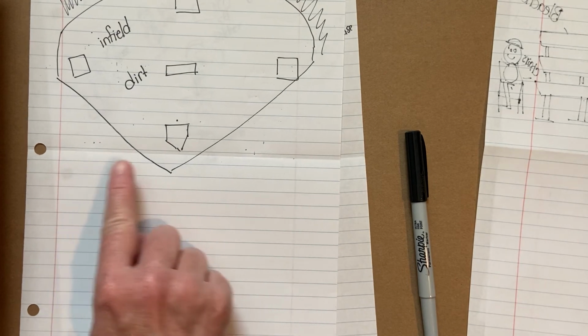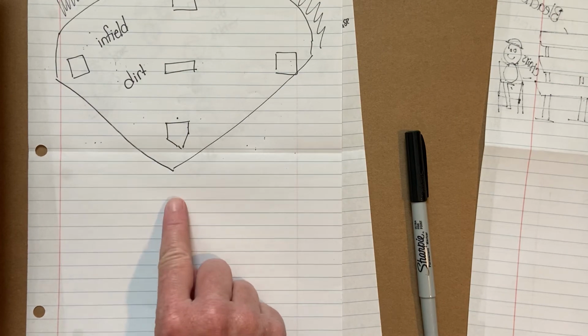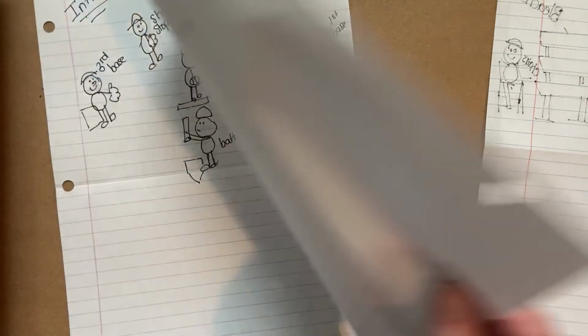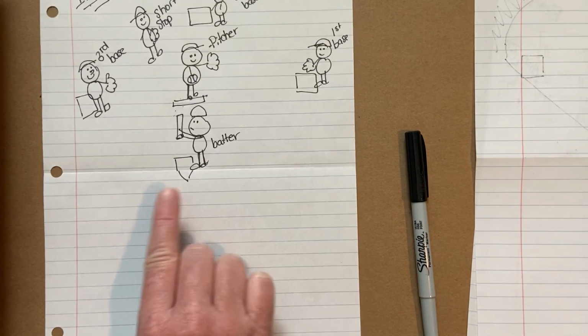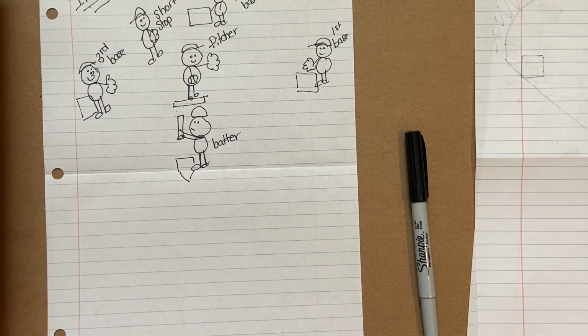A ball field has two parts, the outfield and the infield. Okay? The players play different spots on the infield. Okay, and now I'm ready to go. Okay, so now you guys are ready to go. You go off and you write your all about book.